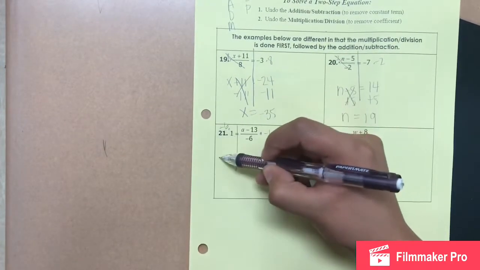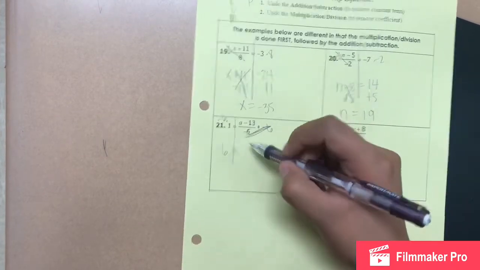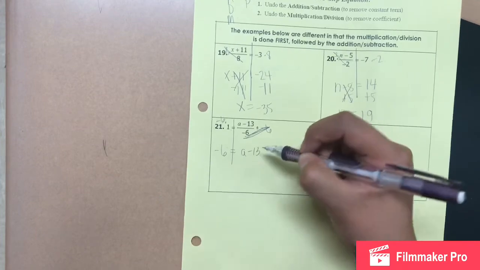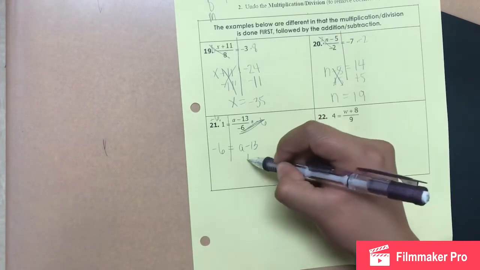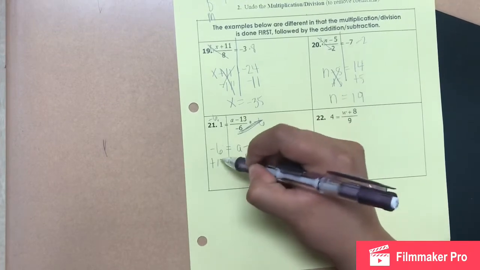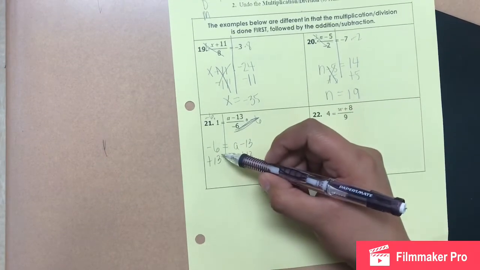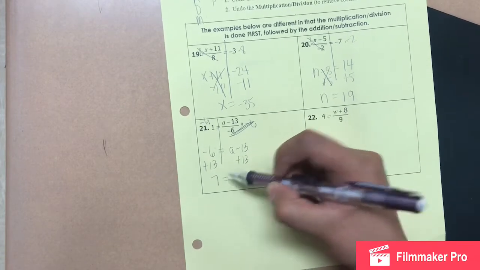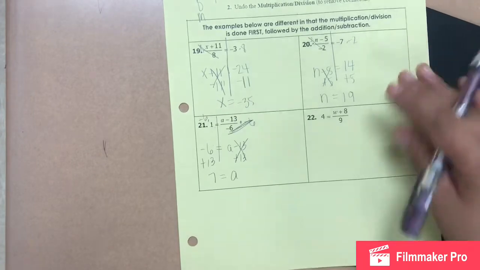Negative 6 times 1 is negative 6 equals. These negative 6's cancel, so that opens up the subtraction. Now that I see subtraction, I can take care of it by doing the inverse, which means adding 13. Negative 6 plus 13 is positive 7. And these 13's cancel, so a is by itself.